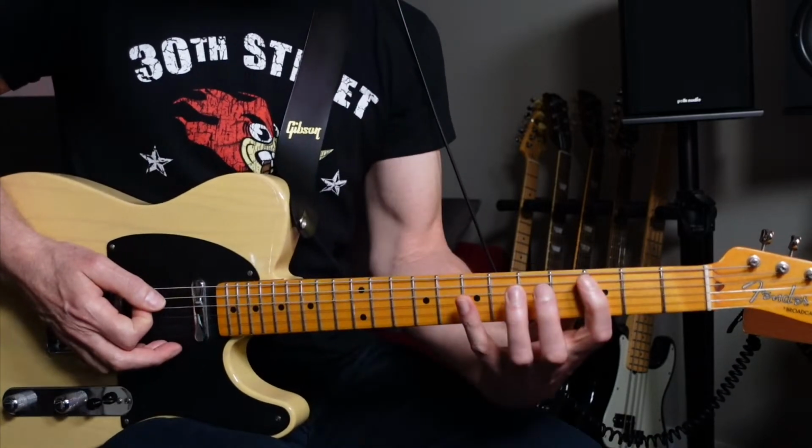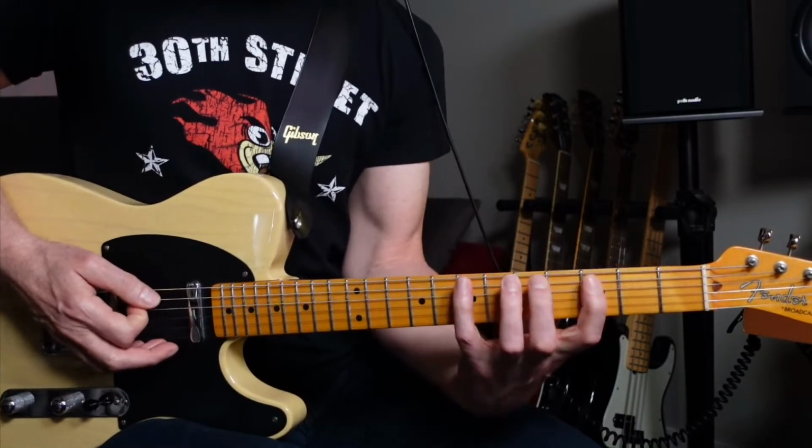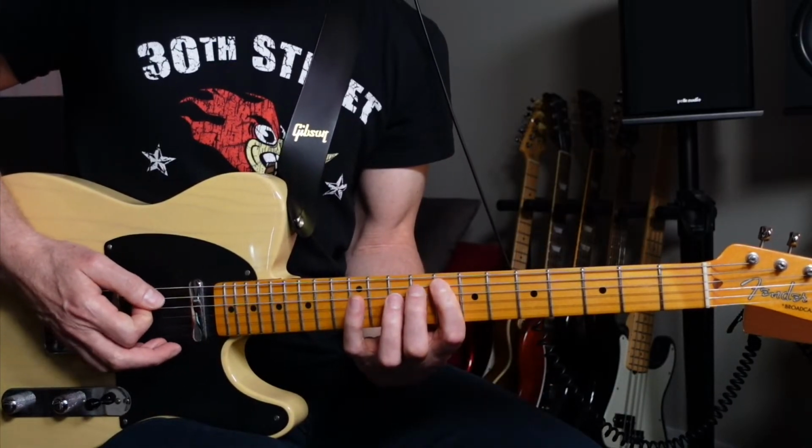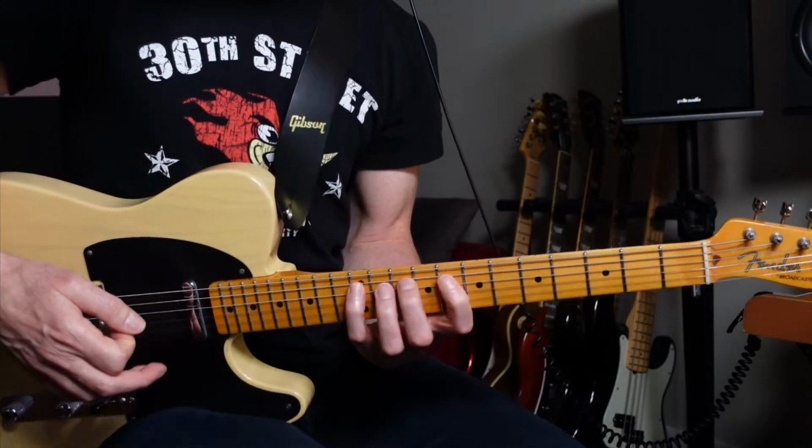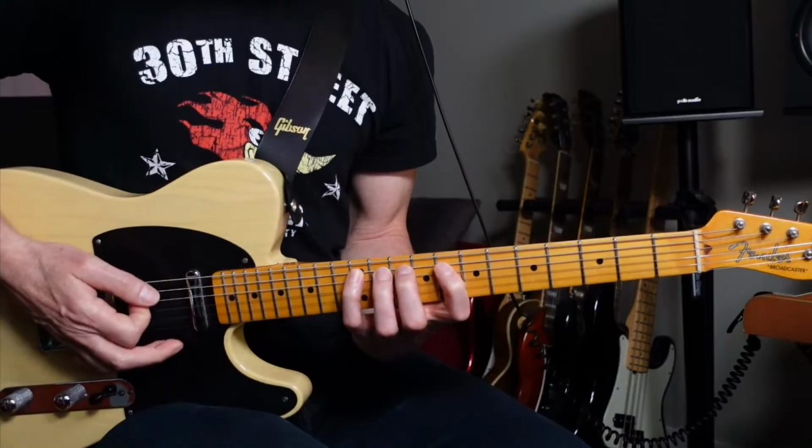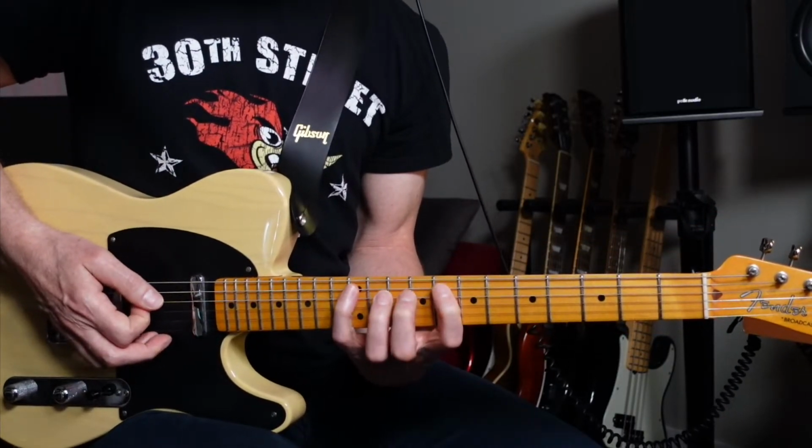Right? Like that. Just like we did from C. 1, 2, 3, 4. 1, 2, 3, 4. And that's the space and the distance. And that's good to know too. That's the space and distance between a major 3rd.